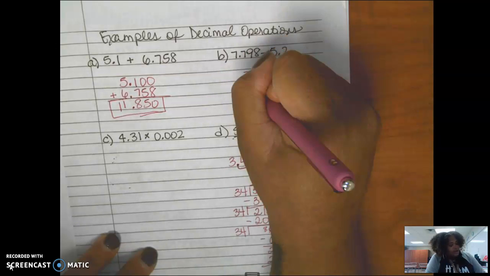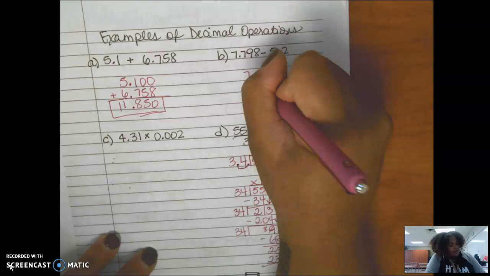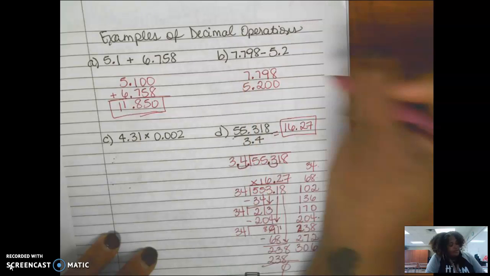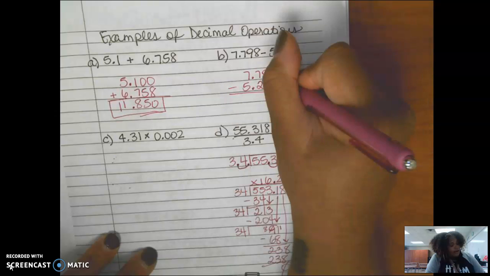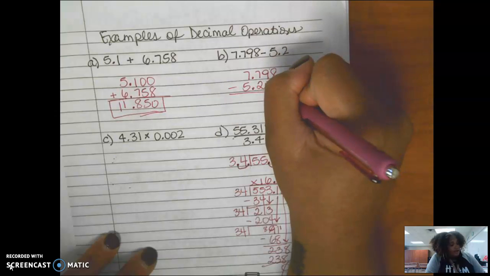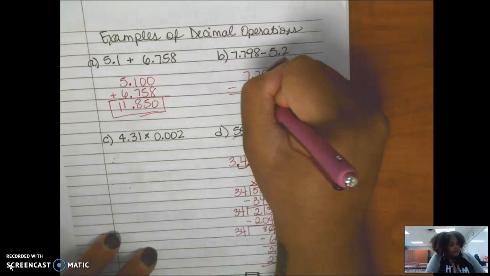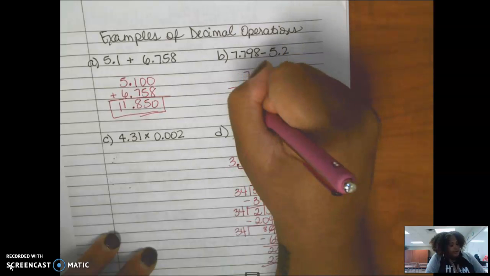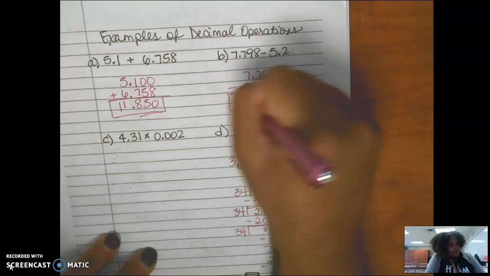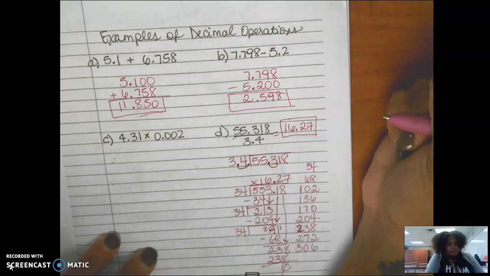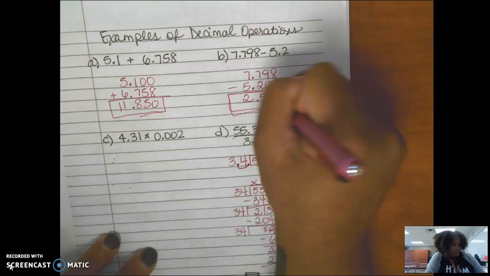Over here, I would subtract 7.798. Excuse me. Still line up your decimals. 5.2 with placeholders. 8 minus 0 is 8. 9 minus 0 is 9. 7 minus 2 is 5. And 7 minus 5 is 2. Done with that one. Make your box look a little better than this one.